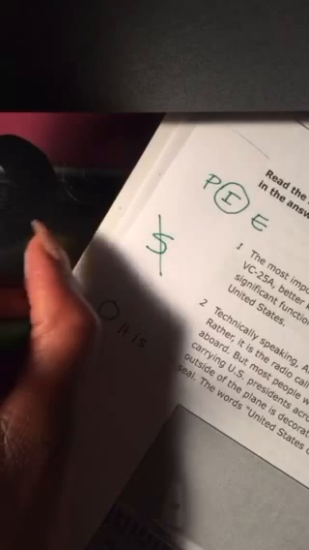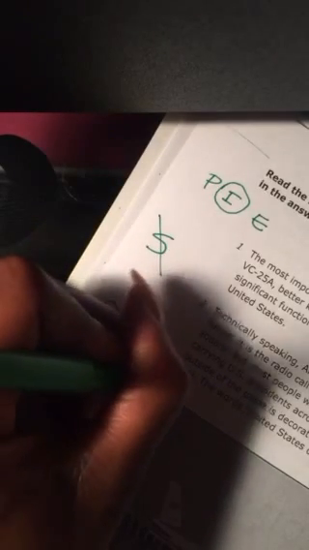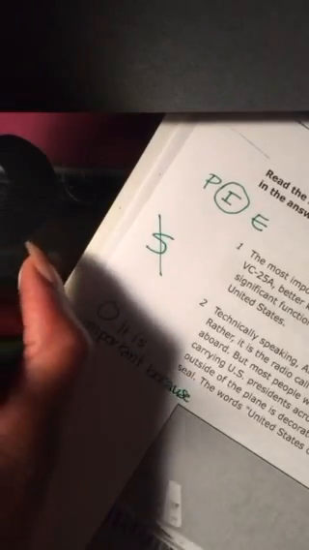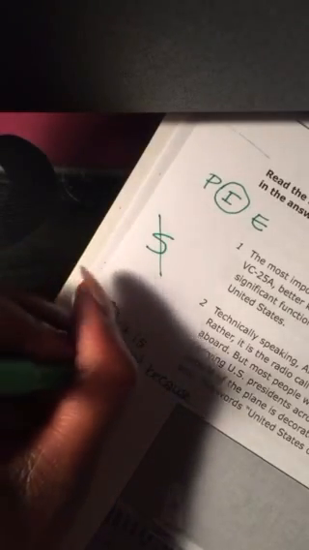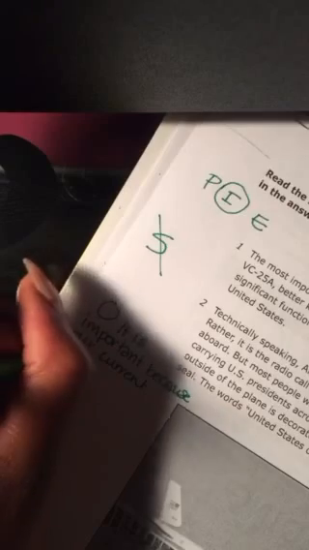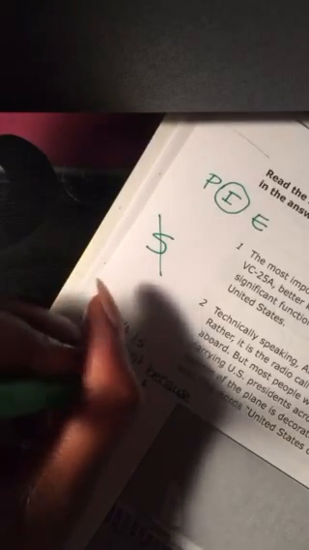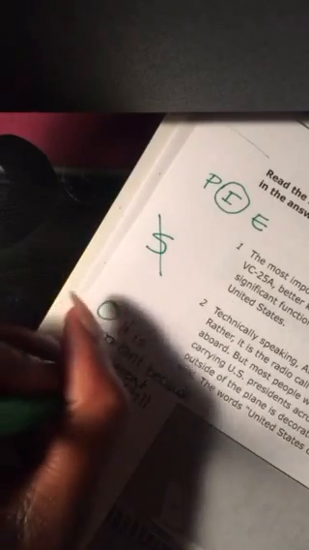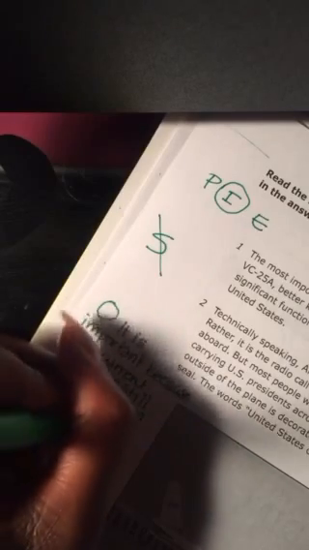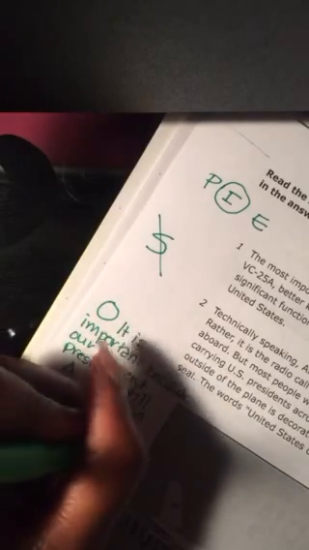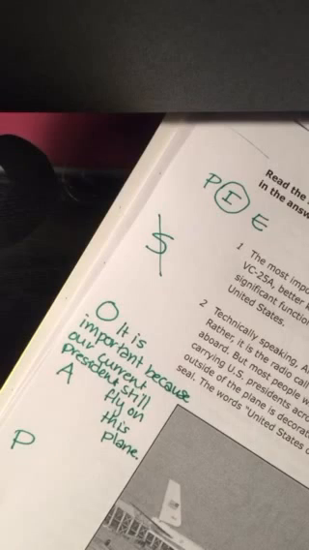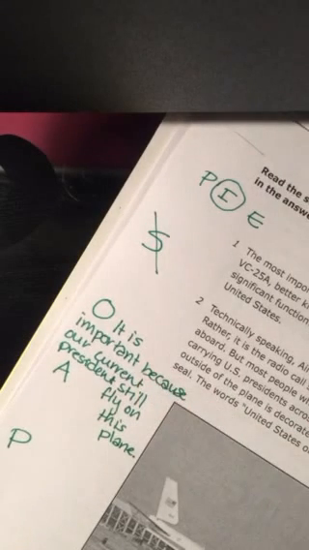I'm going to write that I think it is important because our current presidents still fly on this plane. And you could come up with something totally different, okay? But this is why I think that this information is important at this time.